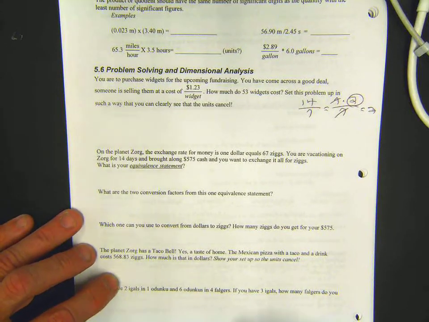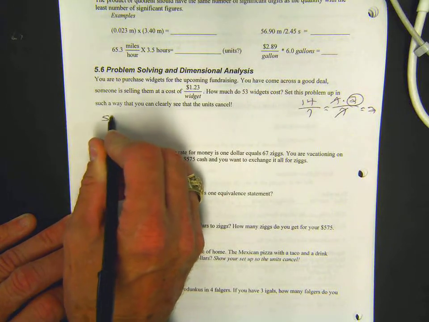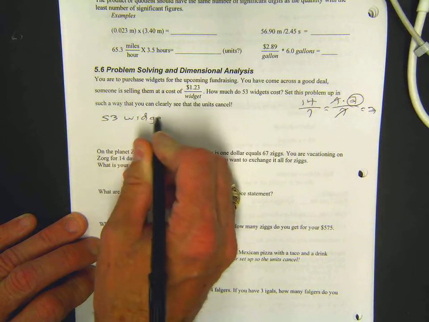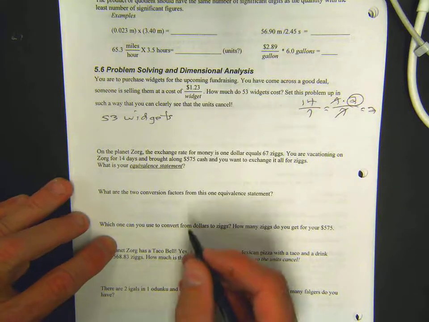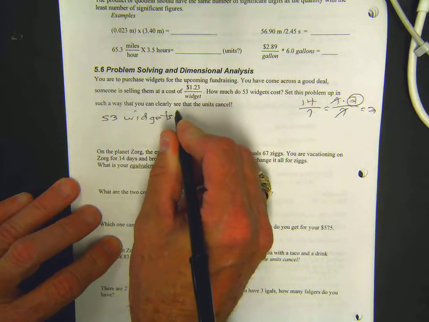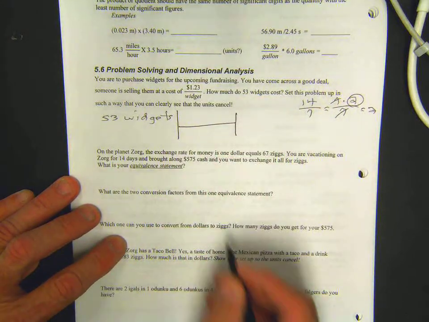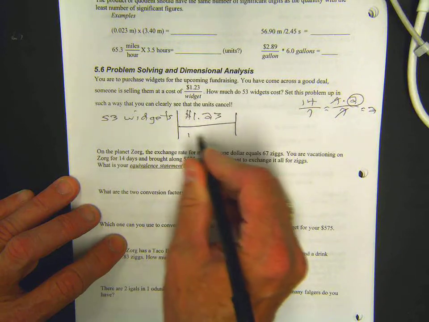We want to know how much 53 widgets cost. So I'm going to start with my known, which is 53 widgets. And then I'm going to set up what's called the conversion factor for this. This is $1.23 for one widget.